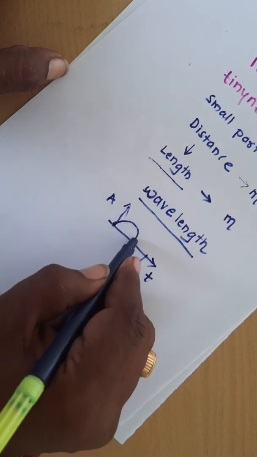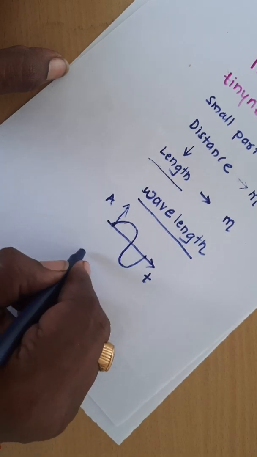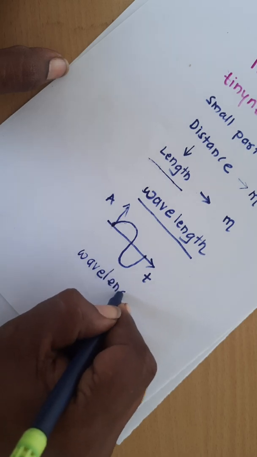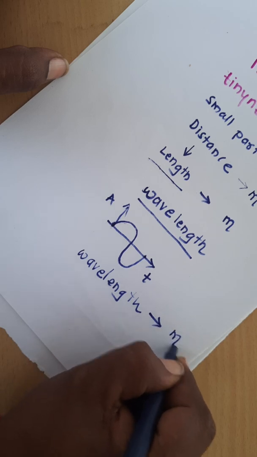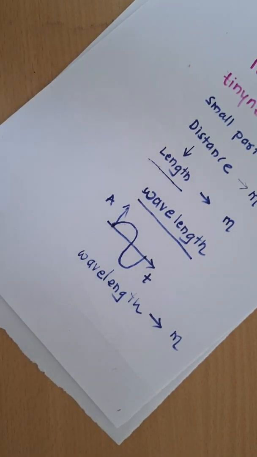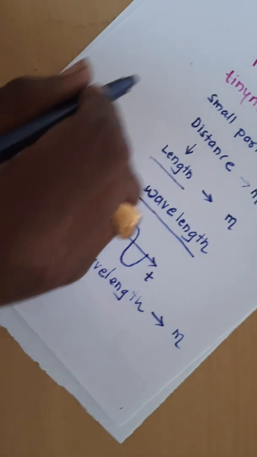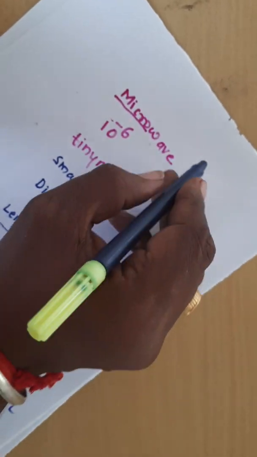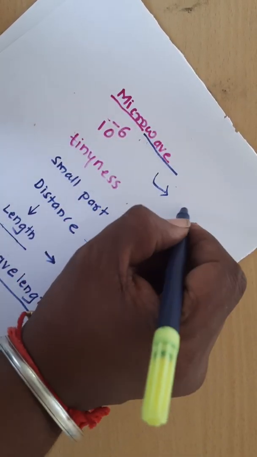Whatever distance is covered by that particle, if we calculate it, is in terms of wavelength, right? So, wavelength is always measured in meters. Now, if we say that we are using microwave communication, then this wave is nothing but the wavelength.